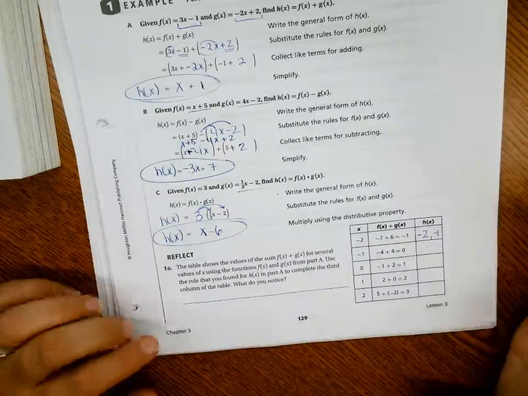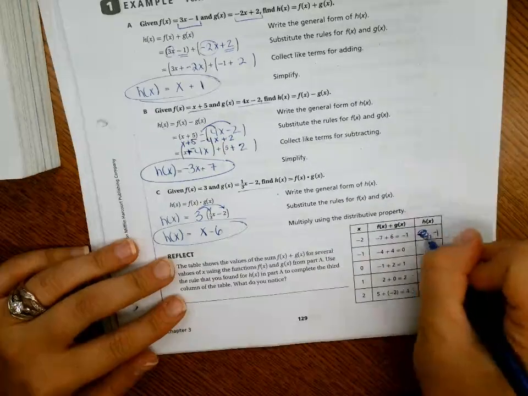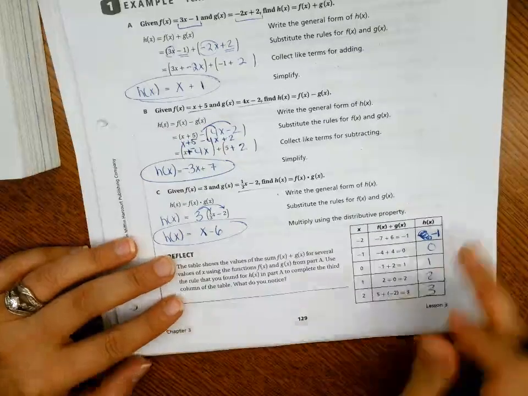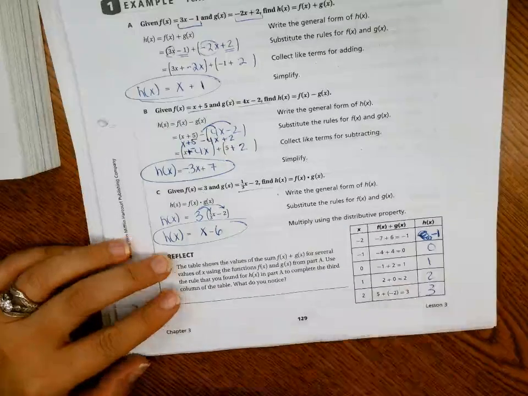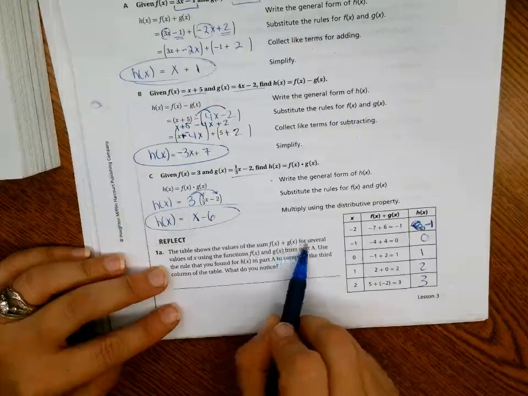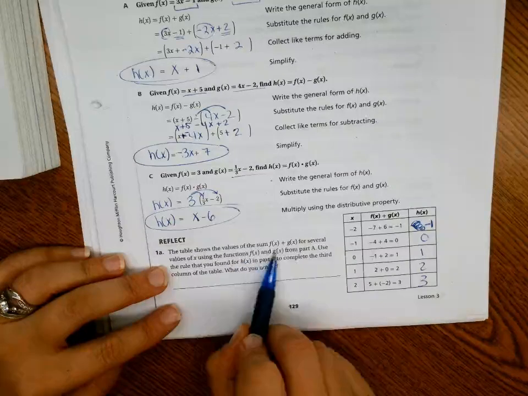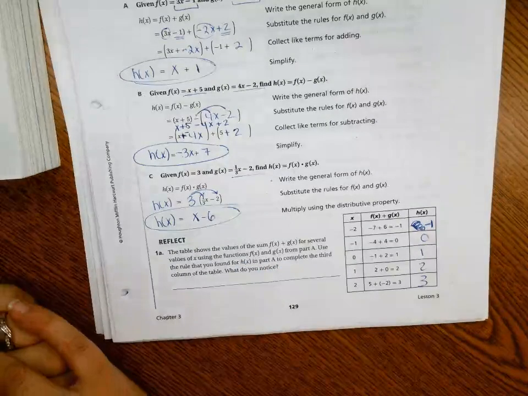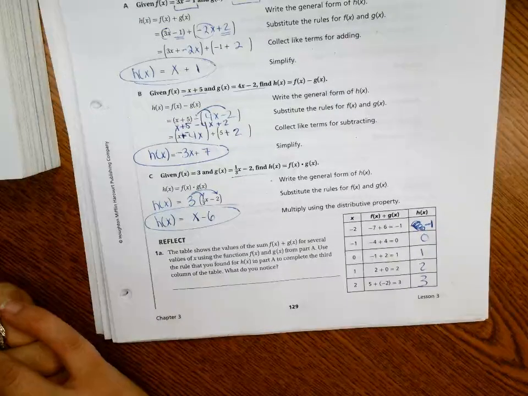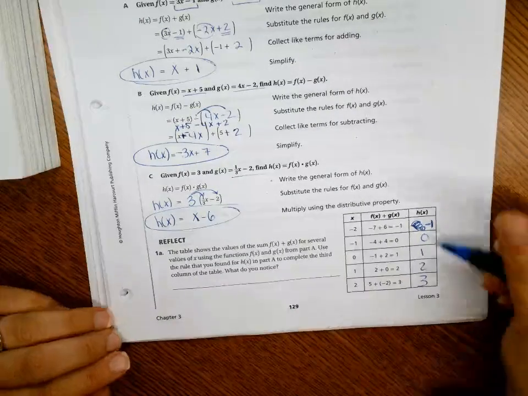Oh, they don't want the coordinates. They just want the negative 1. Okay, so negative 1, 0, 1, 2, 3. We're just literally plugging in the answers that they solved. The table shows the values of the sum of f of x plus g of x for several values of x using the functions f of x and g of x from part A. Use the rule that you found for h of x in part A to complete the third column of the table. What do you notice? They're going up 1 each time, right?